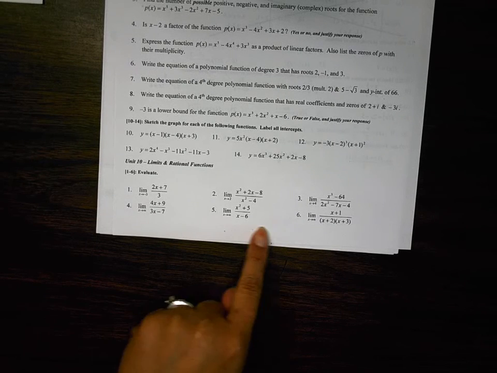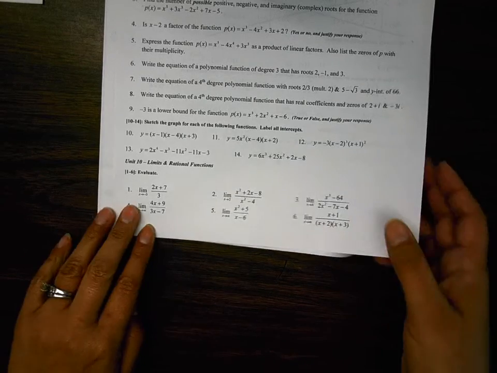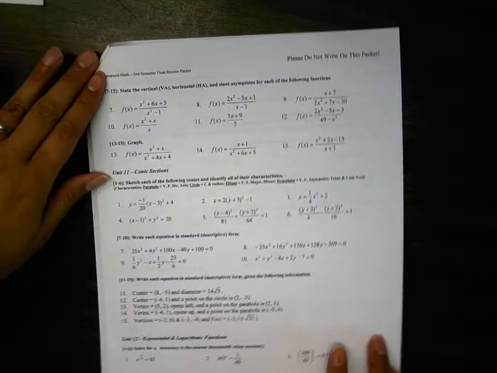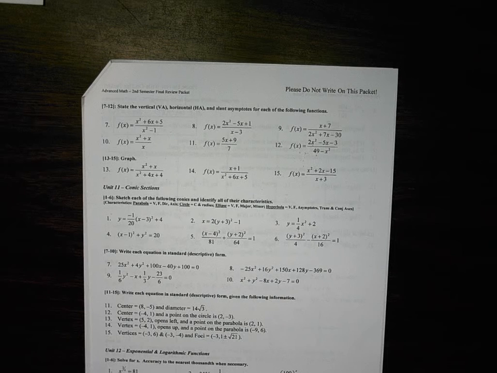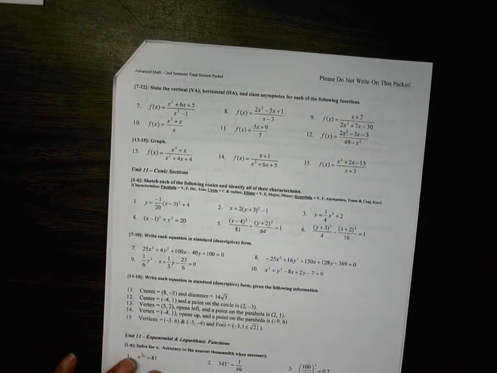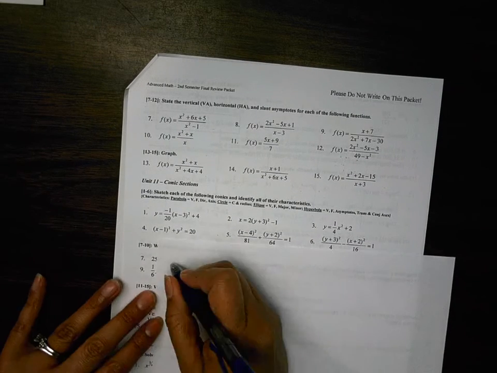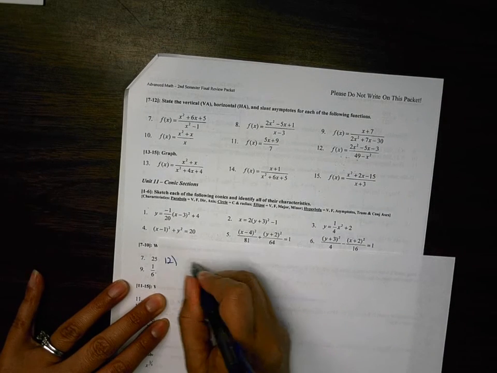Any others on this first page? This one here, 1 through 6. On 4, 5, and 6, can you use the shortcut that we reviewed earlier? Yes, top heavy, bottom heavy, same. All right, flip over to the next page. Maybe talk about at least one between 7 through 15. How about 7 through 12, because we may not have time for a graphing one. 7 through 12, no questions? 12?